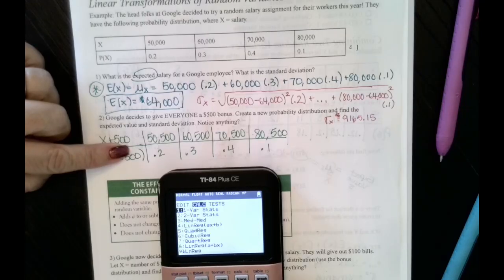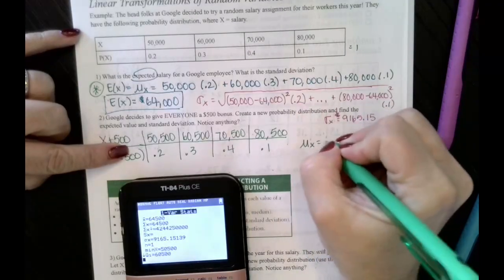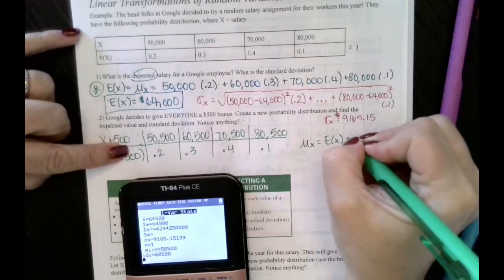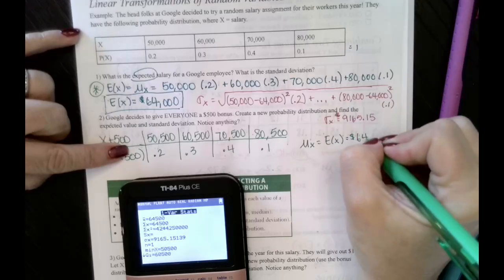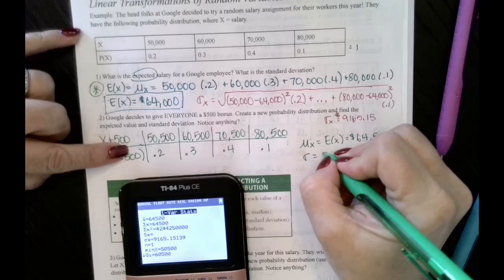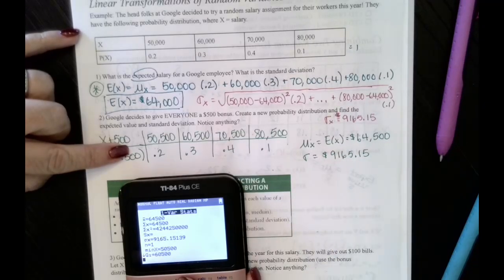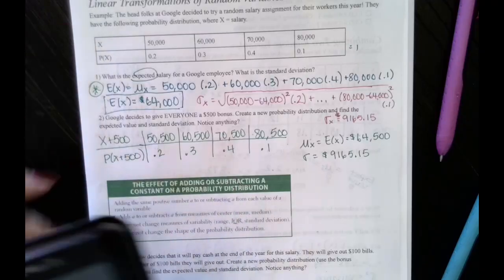and I go back in here and rerun this, what I see now is that my mean, or my expected value, is going to be 64,500, but my standard deviation stays 9165.15.